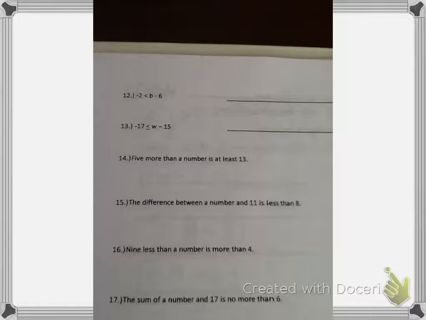5 more than a number, so I have the than rule, it tells me to switch. So I have a number, and 5 more than that is at least 13. So what I want to ask myself is, can it be greater than 13 or can it be less than 13? And then I always ask, can it be equal to?